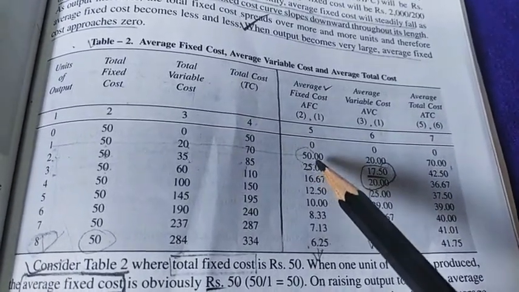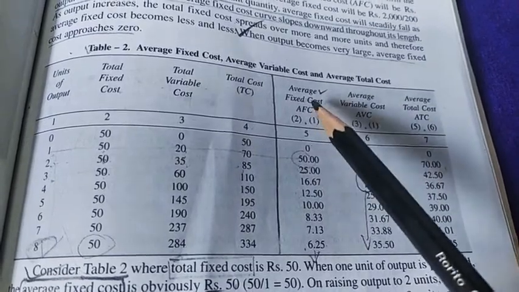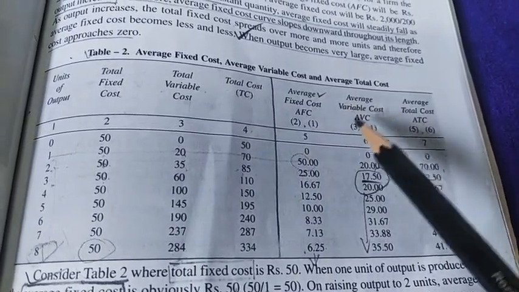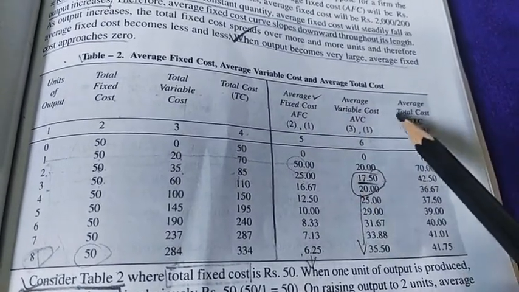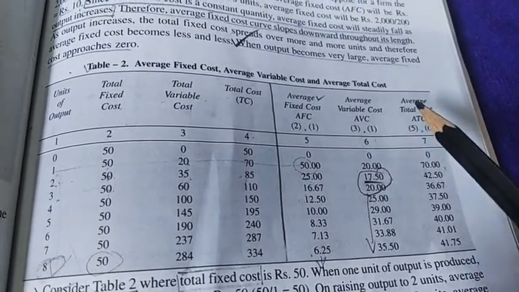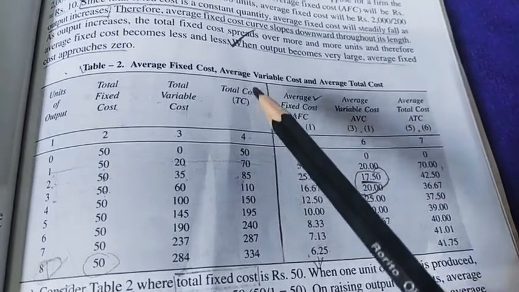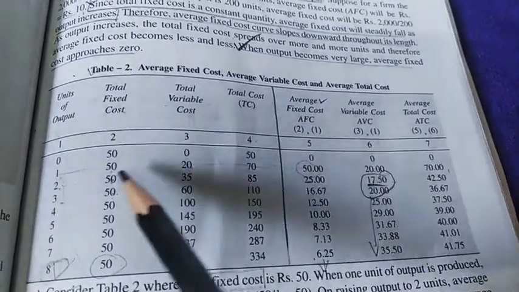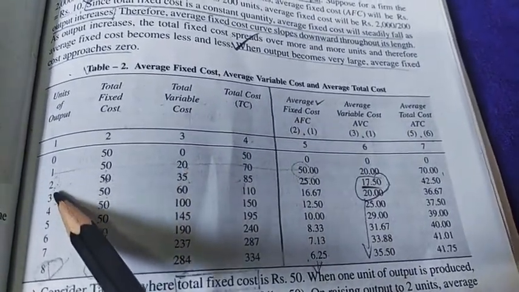That is, we add up columns 5 and 6, that is, average fixed cost and average variable cost are added up, and we get average total cost. Alternatively, we can also obtain this average total cost by dividing the total cost by the units of output that is produced.